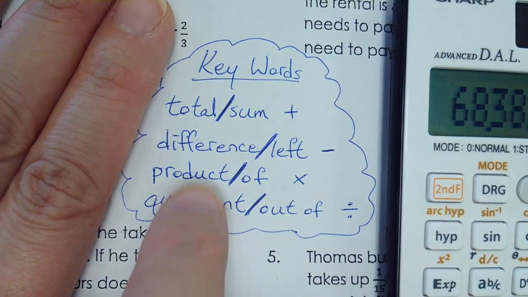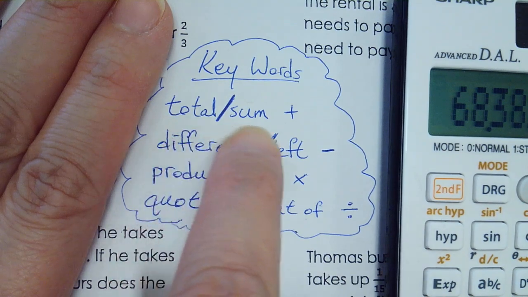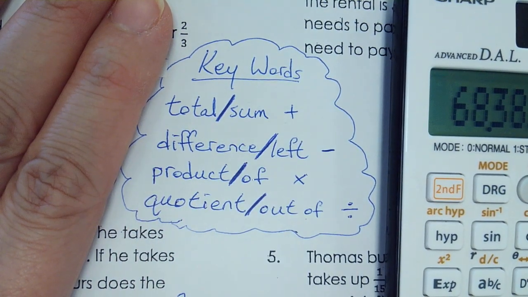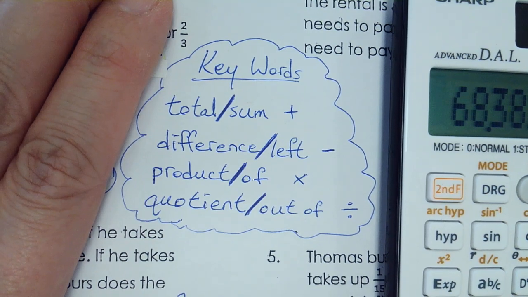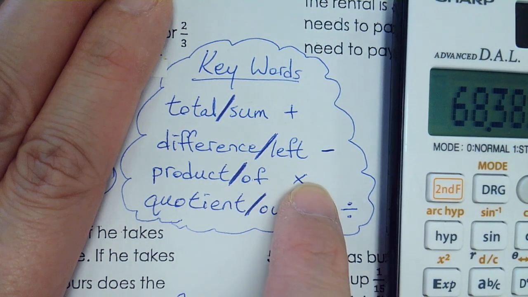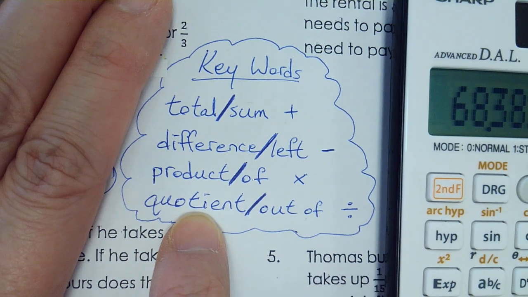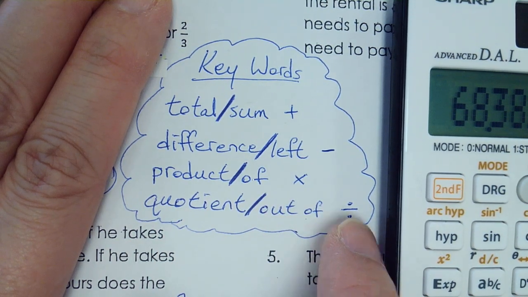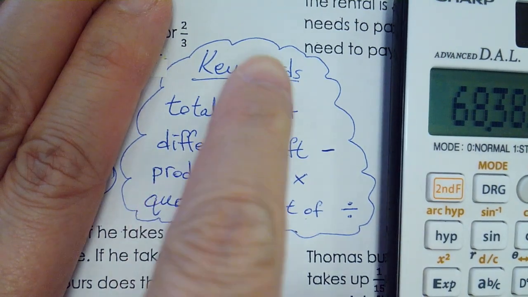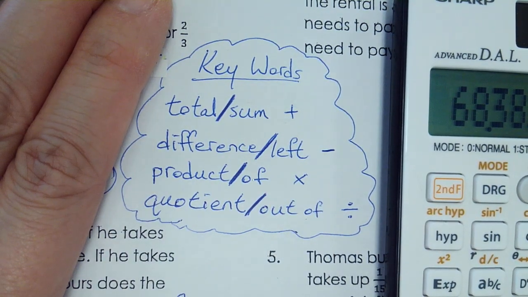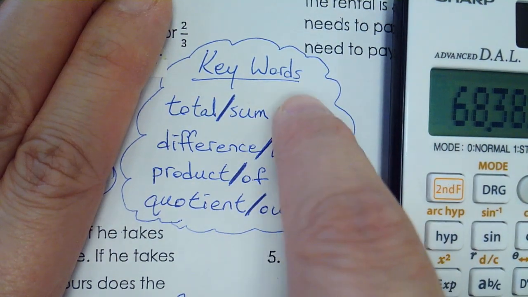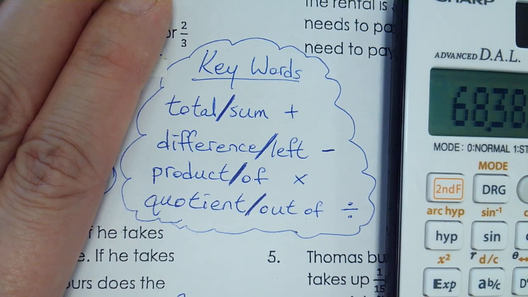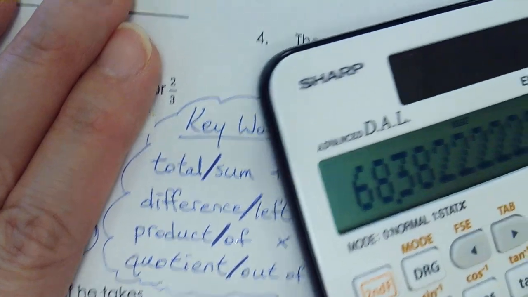In word problems, if it says total or sum, it means plus. If it says difference or how much is left, it's subtraction. Product or the word of, it means times. And then quotient or out of, that means divide. Okay, so these are some keywords that when you do your word problems, you want to pick up so that you know which of the 4 operations you're supposed to do with the fractions. Okay, so keep that in mind while you do these.